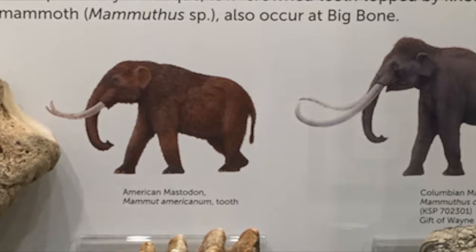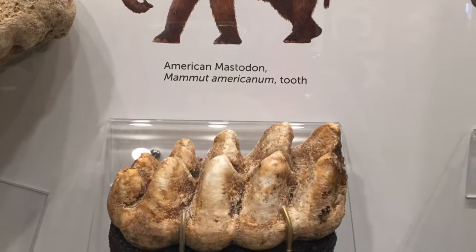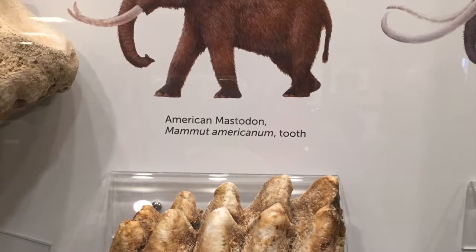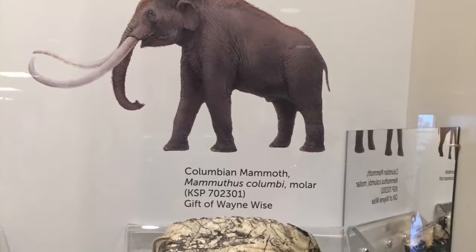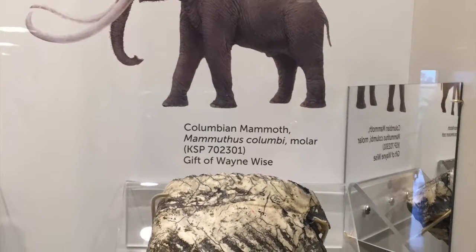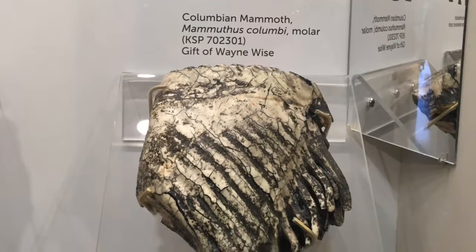One of the most obvious differences is in the teeth. The mastodon tooth has enamel-covered ridges adapted to eating leaves and conifer needles. The mammoth tooth, on the other hand, has a broad, flat grinding surface with thin enamel ridges. This helps the mammoth eat more abrasive grasses and legumes.